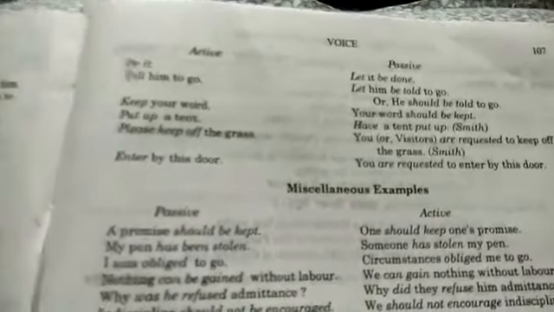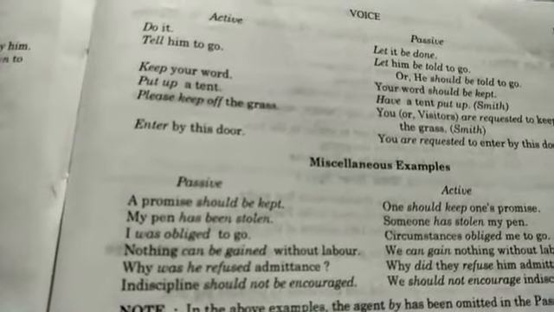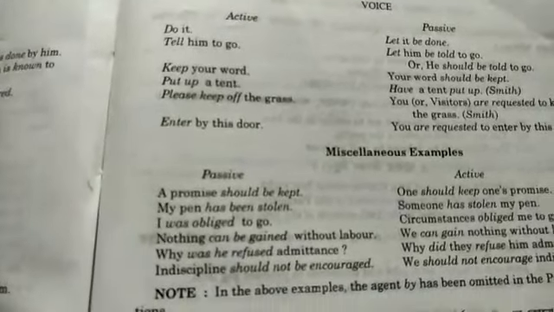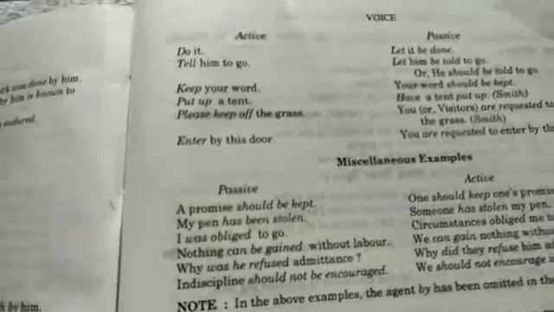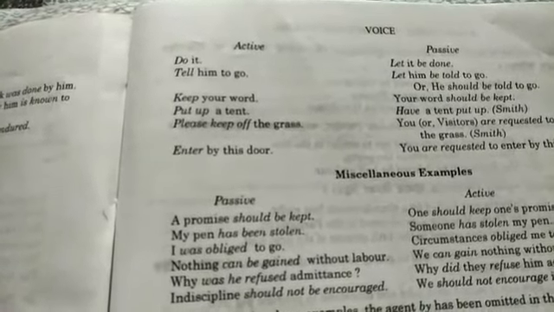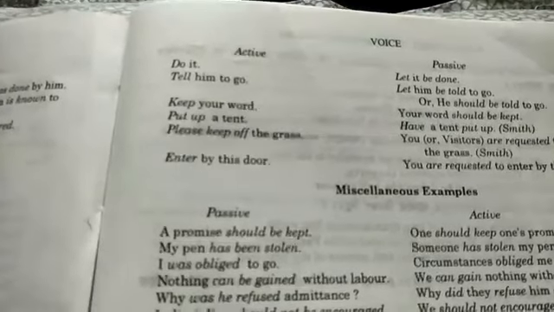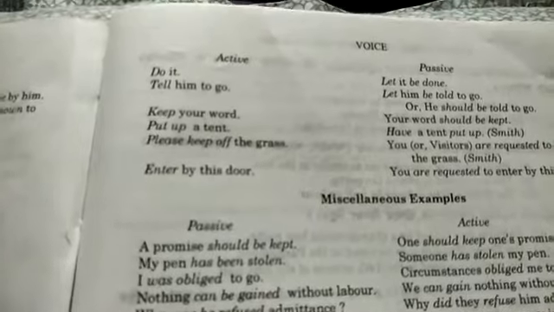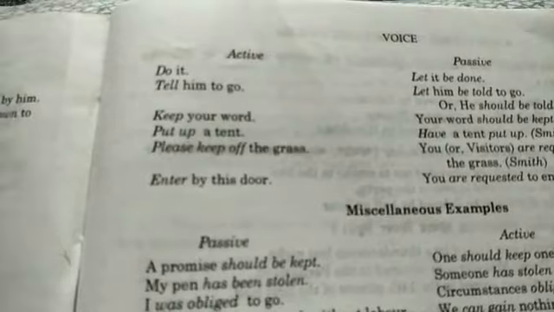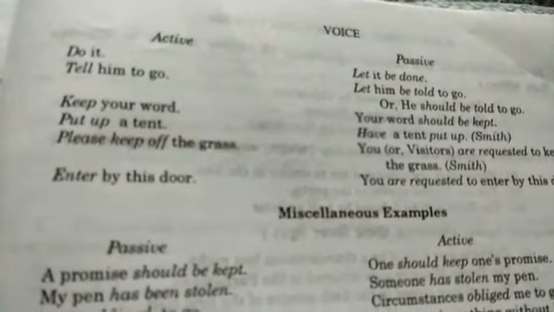So you have to look at the examples and practice where to use "let," where to use "should," or where to use "you are requested." Only practice can make a man perfect. So you need not worry, and do enough practice of changing voice of these imperative sentences. After that, we should discuss the problems. Okay.